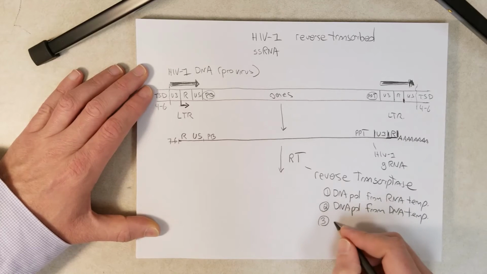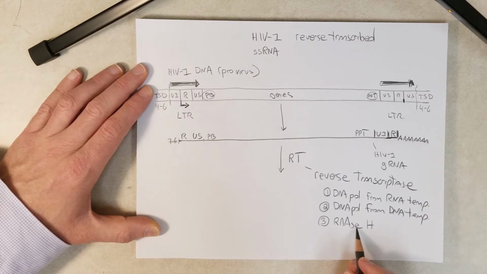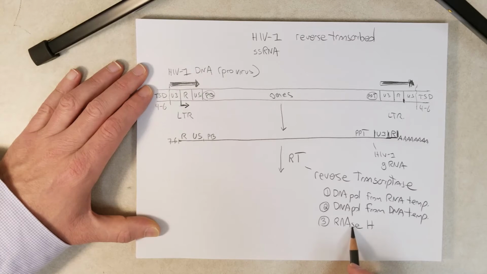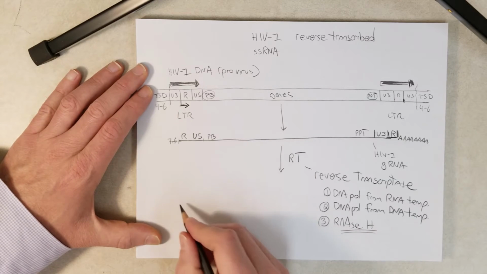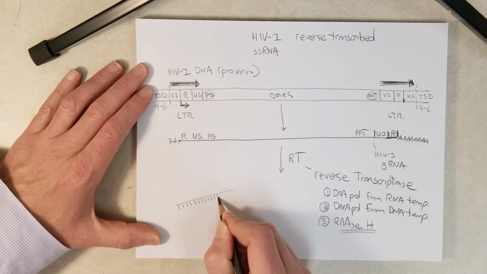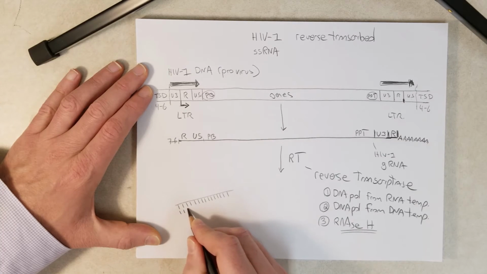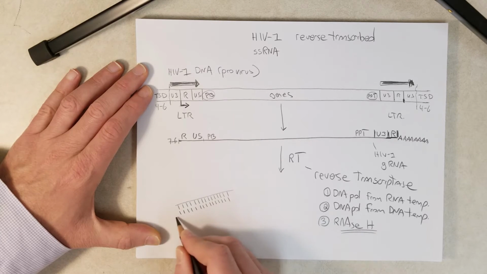And another activity is it has an RNase H activity. So RNase is an activity that degrades RNA, so it degrades molecules of RNA into individual ribonucleotides. So RNase H is a specific type of RNase activity where it degrades RNA when it is in a hybrid molecule with DNA. So it degrades RNA in an RNA-DNA hybrid.